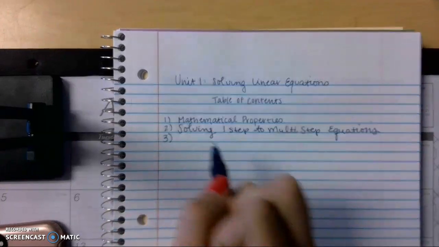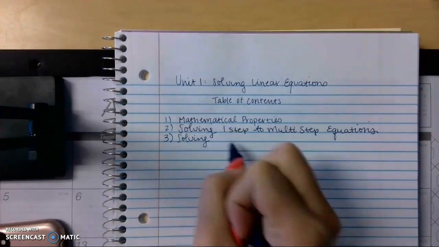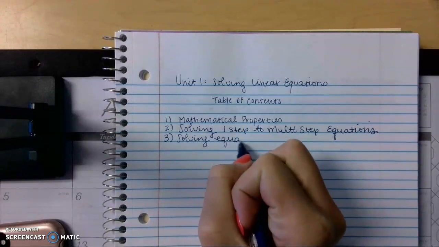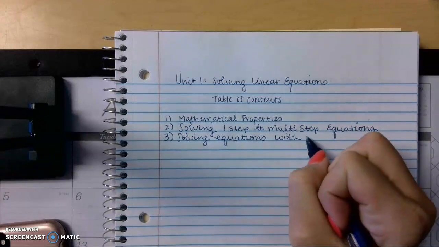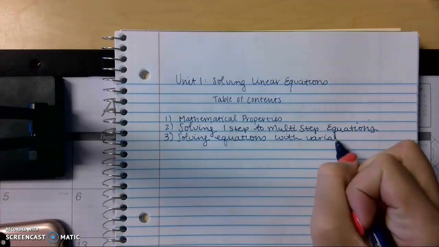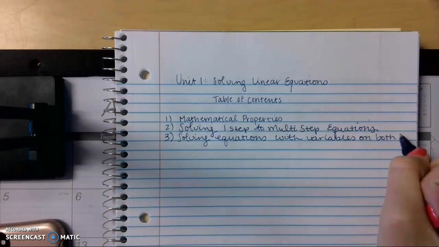Today's lesson is solving equations with variables on both sides. Again with these long titles.